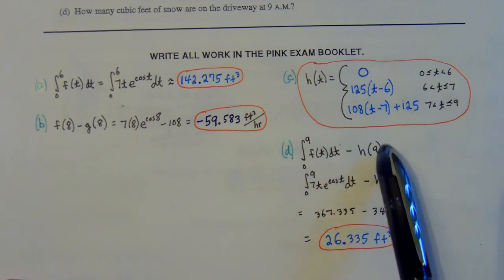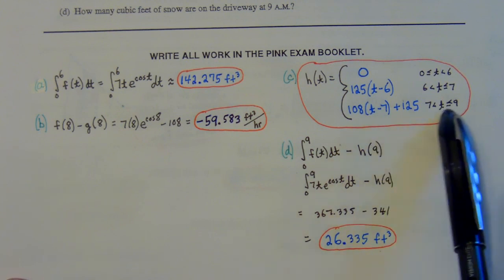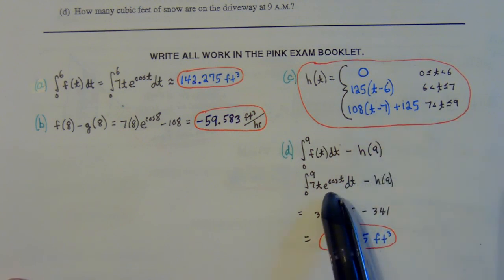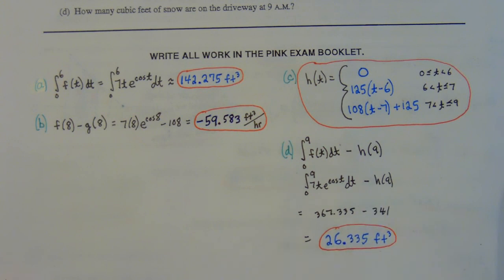And so that just means you're going to take the 9 and plug it in right there, because 9 is in your equation right there. So then you've got f of 9 minus the h of 9, and that's going to give you those cubic feet right there.